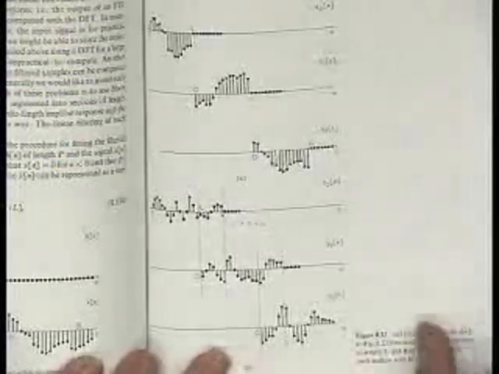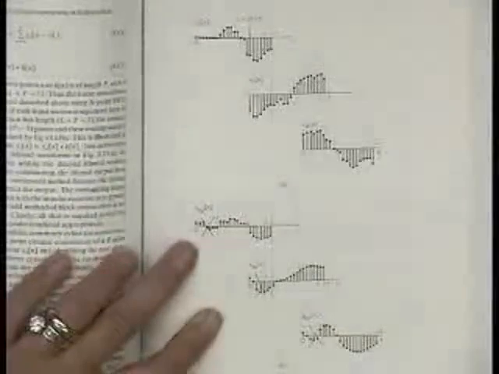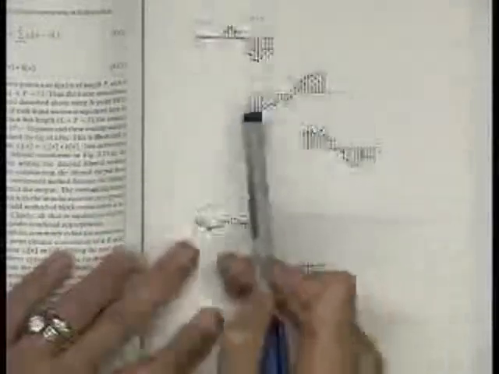Okay. Now overlap save, which is this second concept I talked about here, is shown here. So here's your L point sequence. Here's another L point sequence that overlaps with the top one, X0, by P minus 1 points.